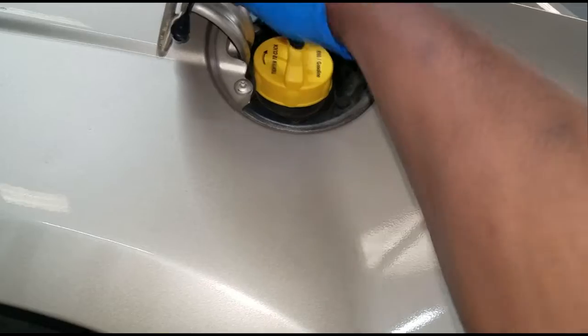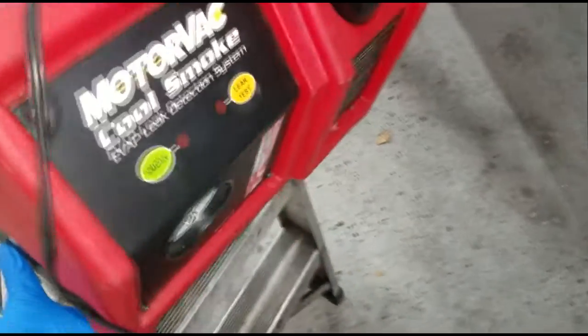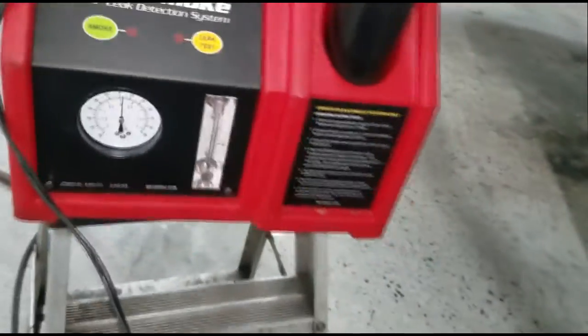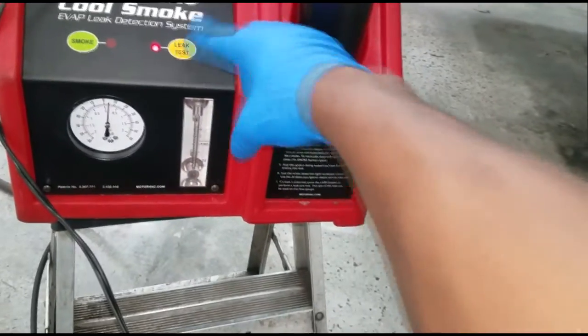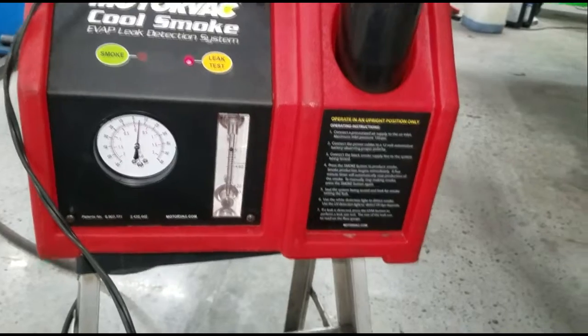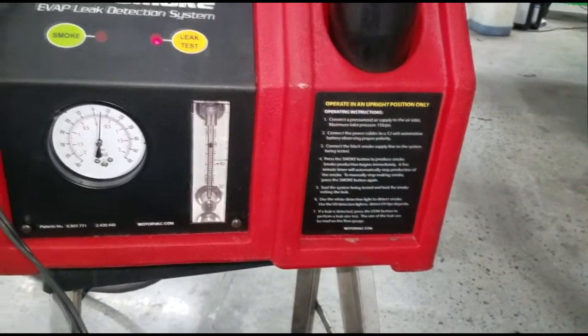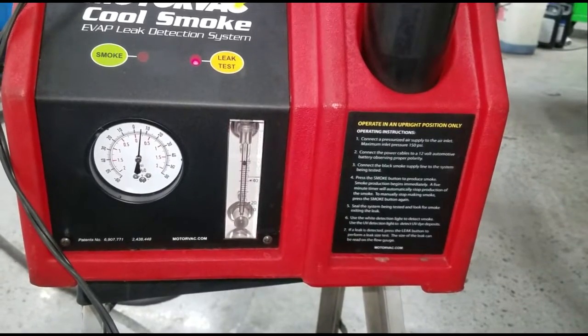All right, so let's get this on here. Look at that, that feels snuggy. All right, so guys, let's turn this around. We're gonna do our air pressure test again first. Okay, let's hit that. As you can see, the ball right there is trying to fill the system up. We gotta get that ball to drop all the way down.